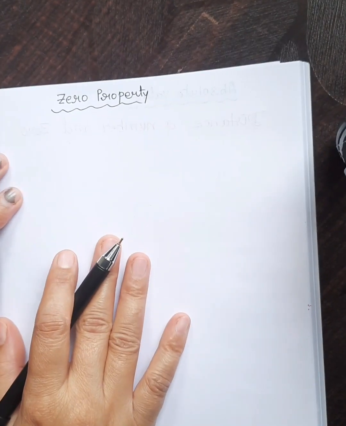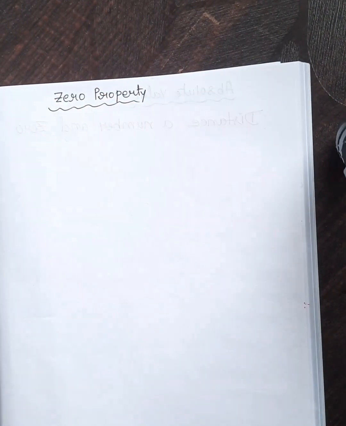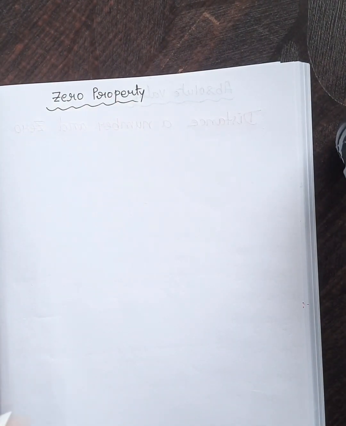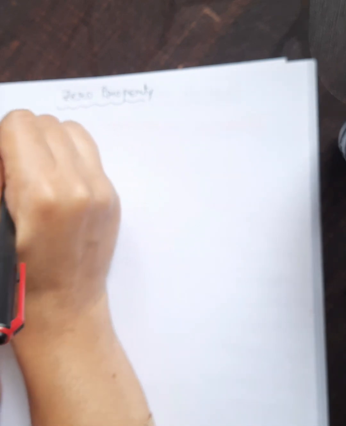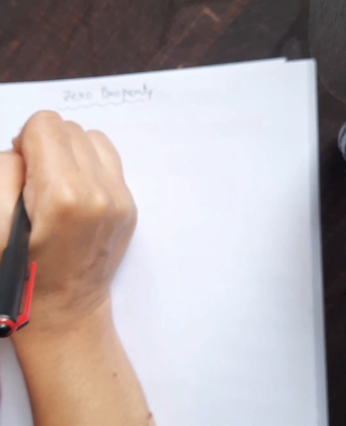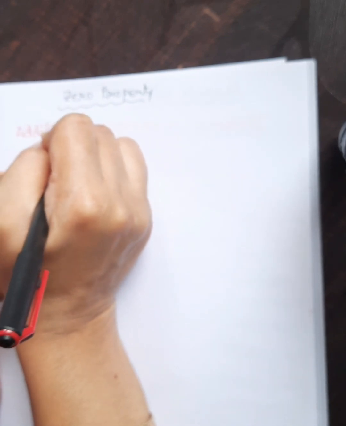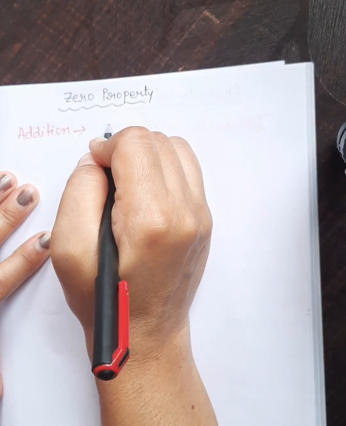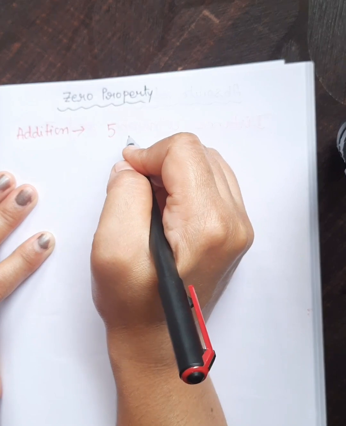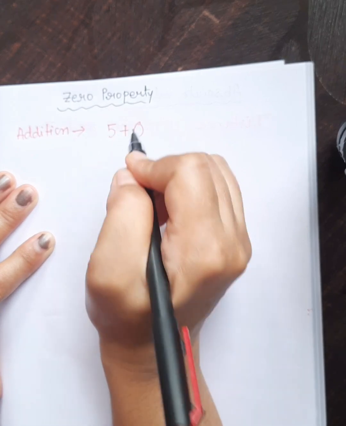Now the zero property. What is the zero property? Zero property means what role zero can play with addition, subtraction, multiplication and division. First we check addition. Suppose 5 plus 0.